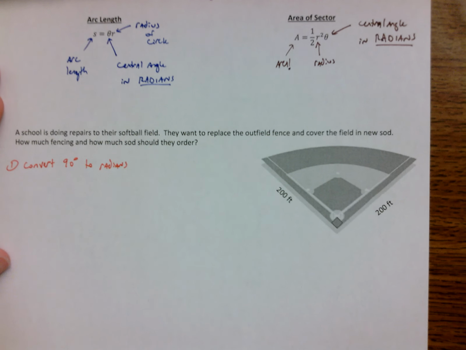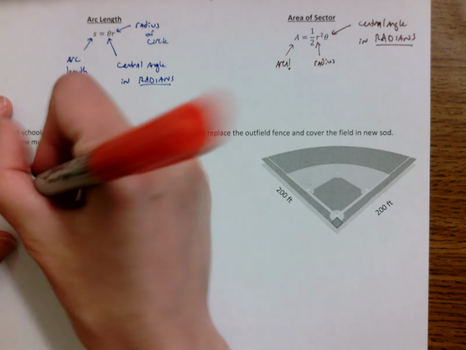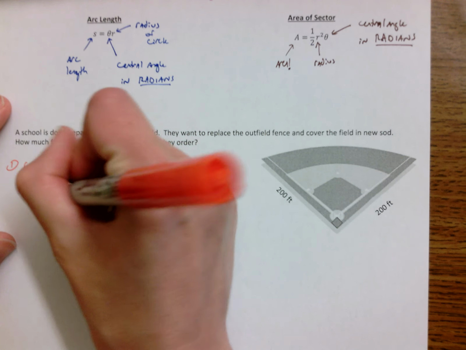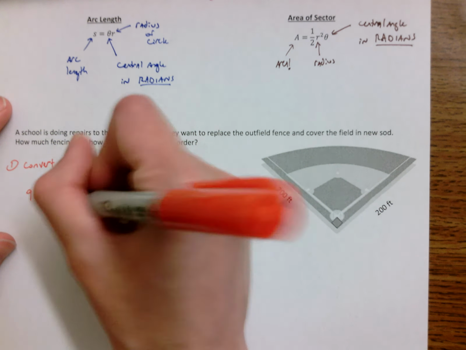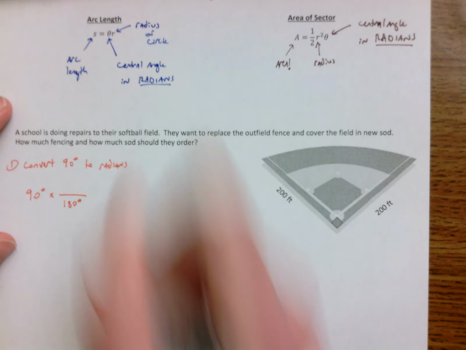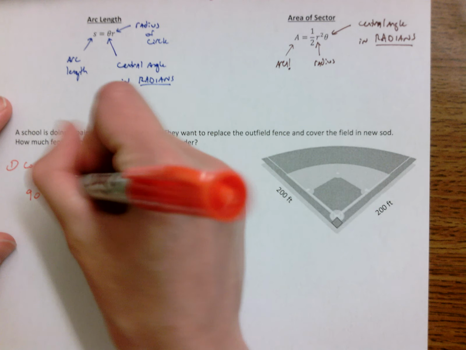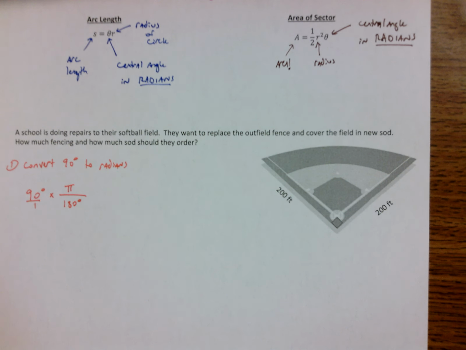Okay, so we're going to convert 90 degrees to radians. We talked about this yesterday. So I've got my 90 degrees and I'm going to multiply it by a fraction. I want degrees to cancel, so I'm going to put the 180 degrees on the bottom, and I'll put pi on the top. And I'll just stick a 1 under my 90, so it's a nice fraction.